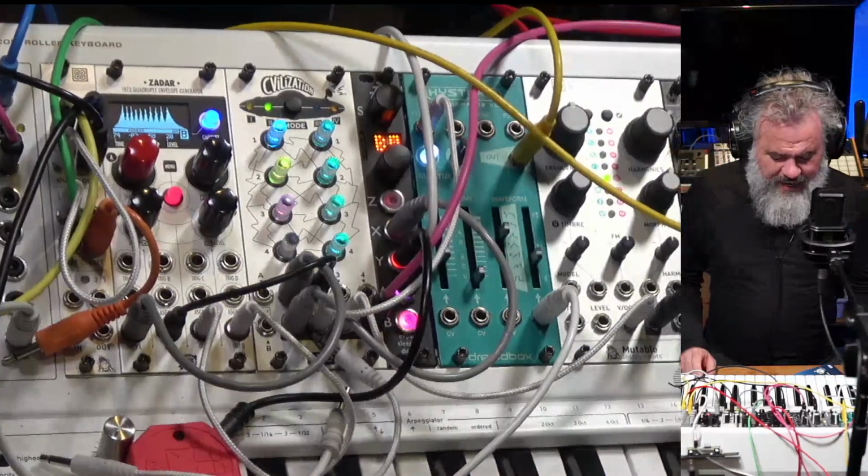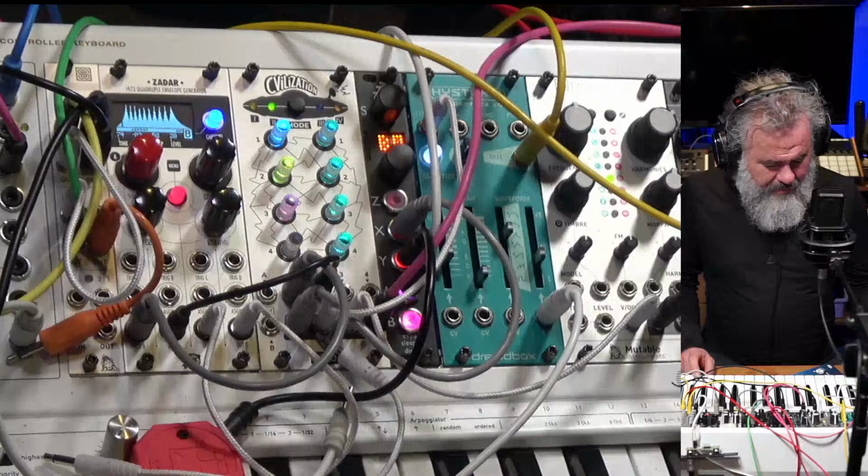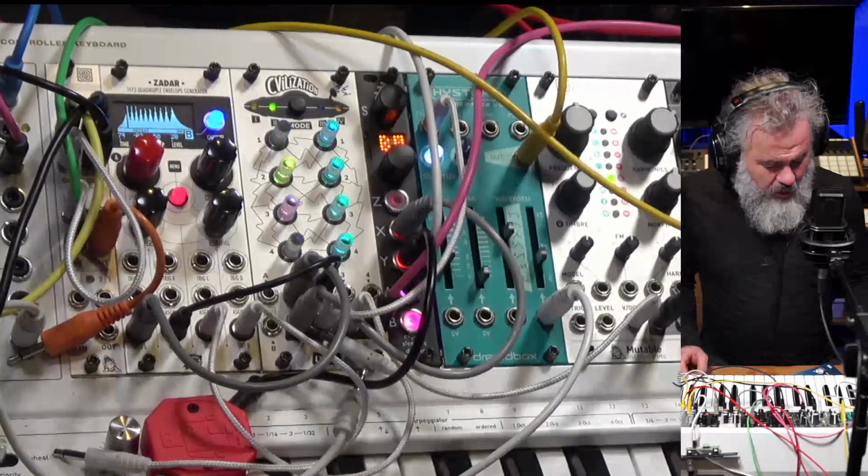Oh, also, because my gates are being fed from my arpeggiator, I can do naughty things like this.